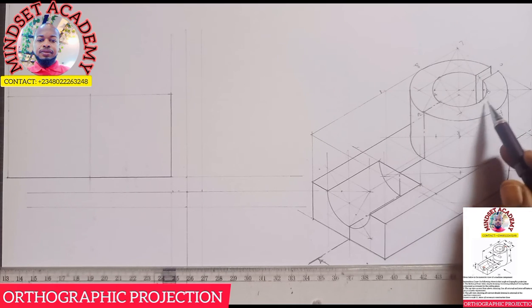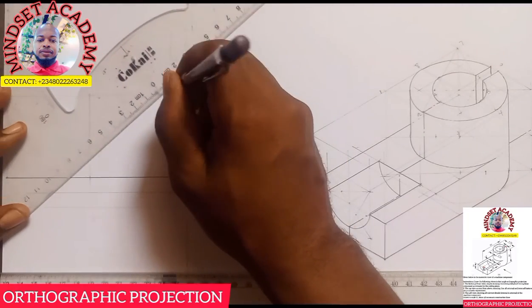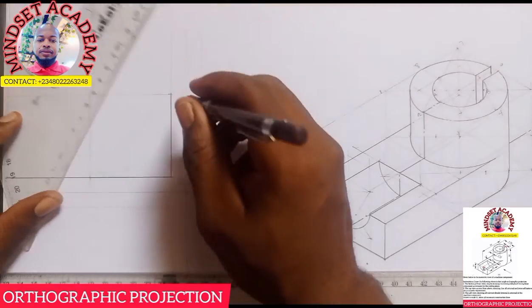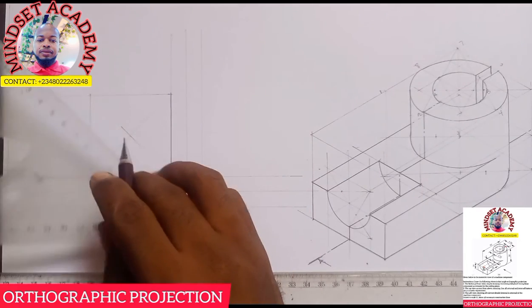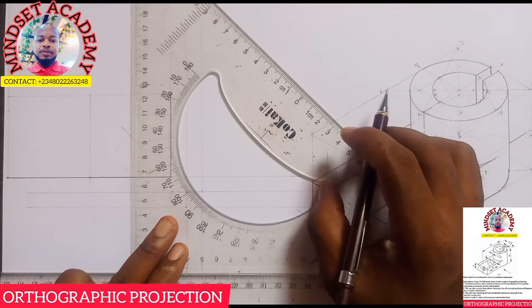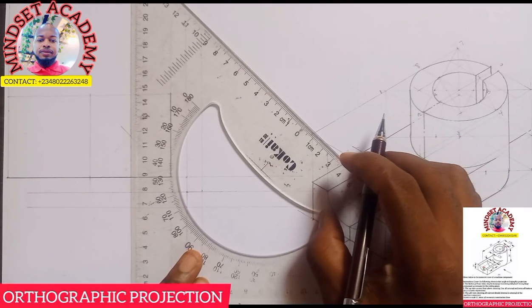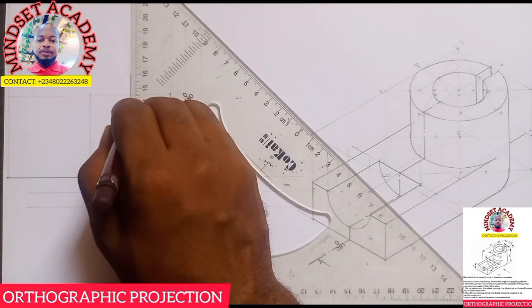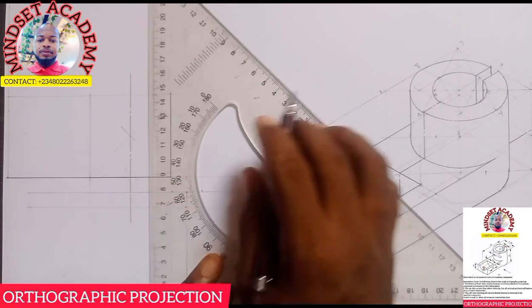Since this inner circle is 32, what you do is join the diagonals from this end to this end, and join the diagonal from this end to this end. It's going to give me the center of that figure. So I'll just draw my center line: long, short, long, short, long, short, long. Can you see that?